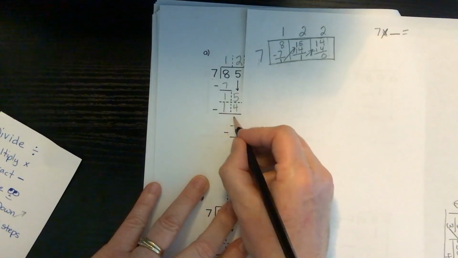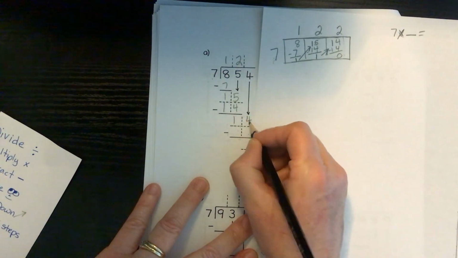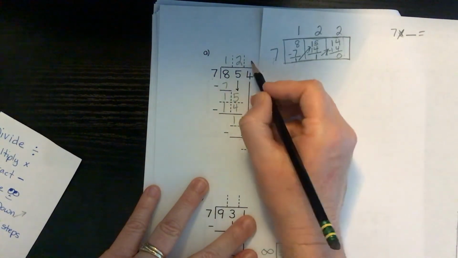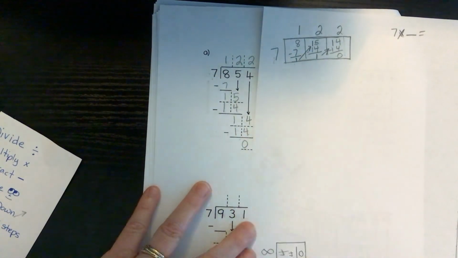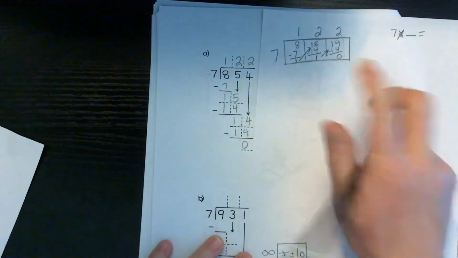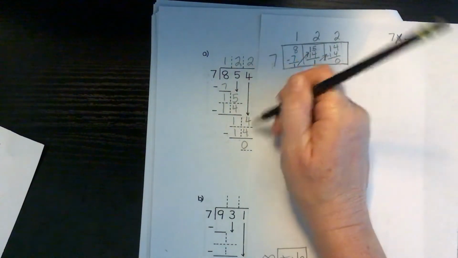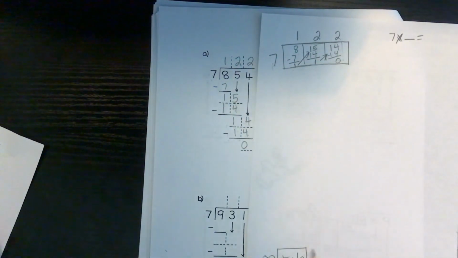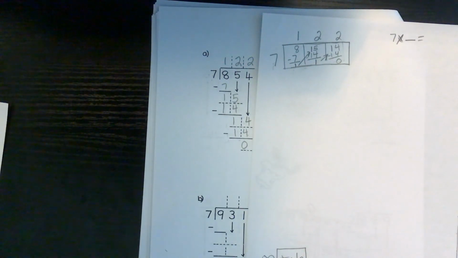I subtract, I get a 1. I compare, it's less, so I'm ready to bring down the next number, which is a 4. 7 divided into 14 is 2 because 2 times 7 is 14. Subtract, and there is no remainder. So I want you to see that these steps are literally the same thing. But like I said, some students prefer this box method because they can picture the unbundling and they don't get as confused as to where to bring what down. So you need to know that it is always okay to use whichever way works best for you.